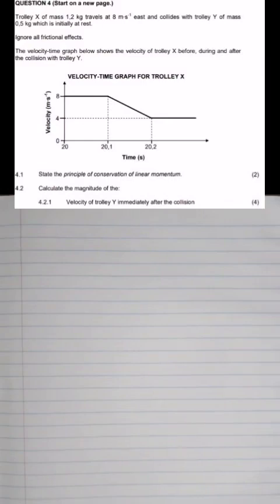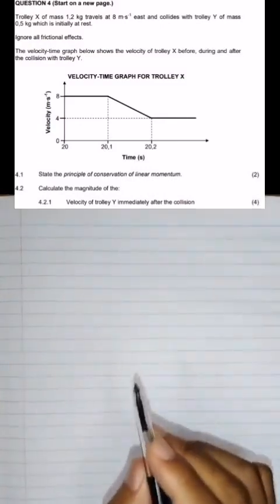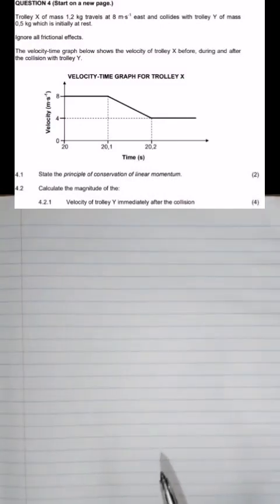It's always important to know your definitions and formulas, because definitions contribute a lot of marks towards your exam papers in physical sciences. The principle of conservation of linear momentum: in an isolated system, the total momentum remains constant or is conserved, right?